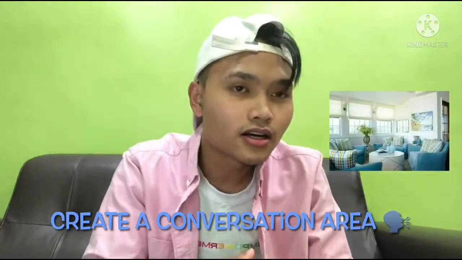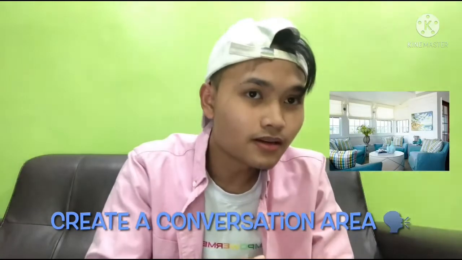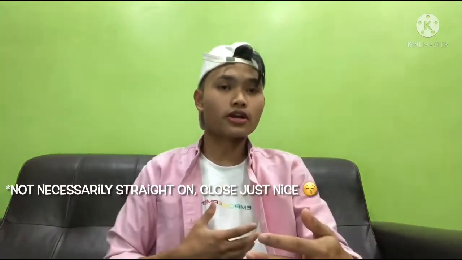The second step is we can also create conversation areas. People will feel more comfortable if they can talk to each other without having to crane their necks or shout across the room. So by placing the sofas and chairs to face each other, not necessarily straight on but close, people can chat without raising their voice. If the room is too large, we can also create multiple conversation areas.